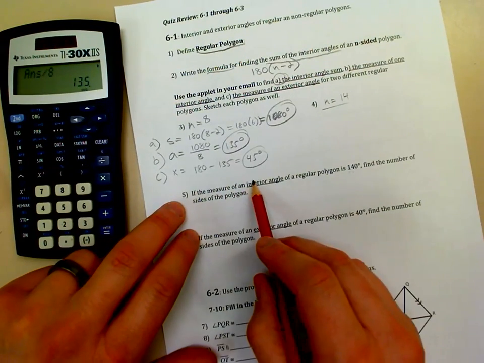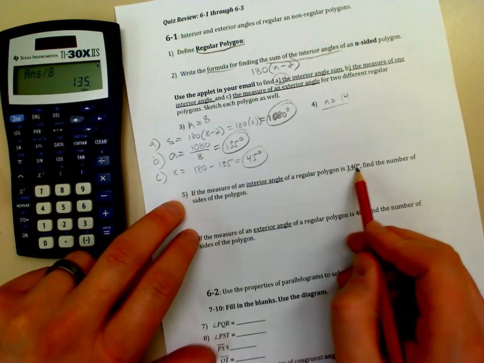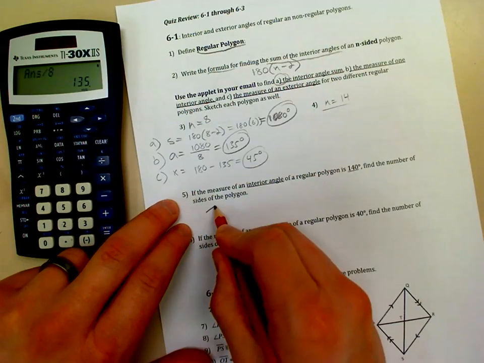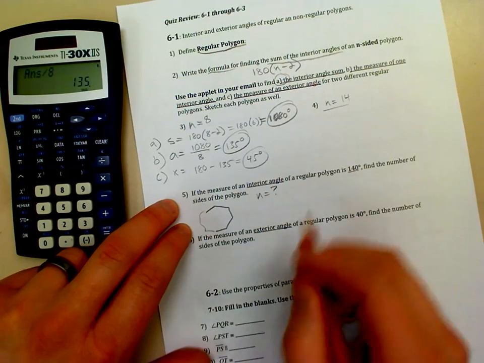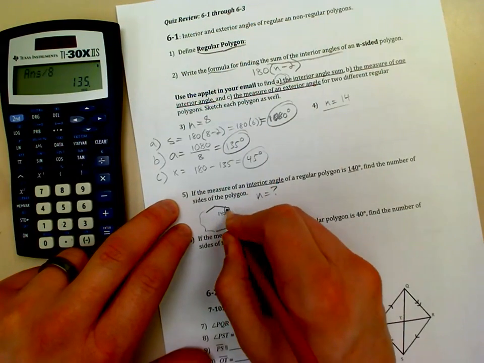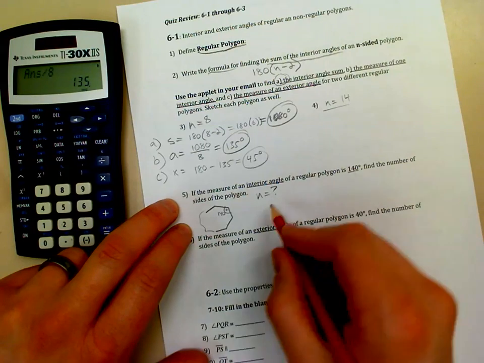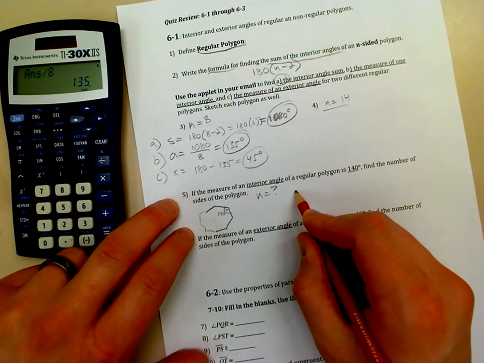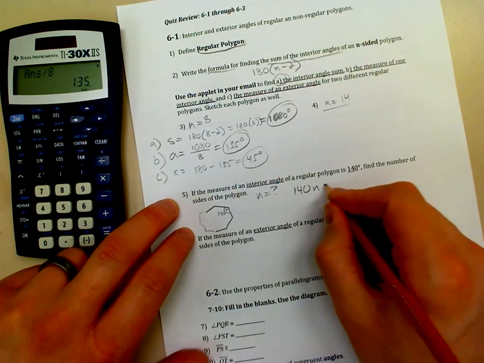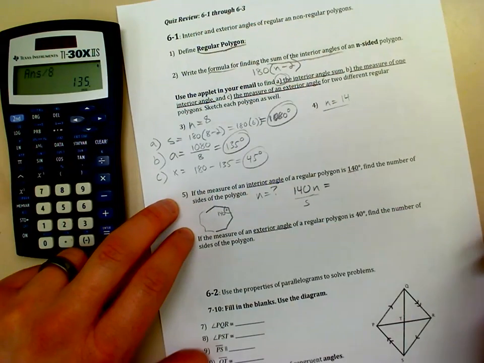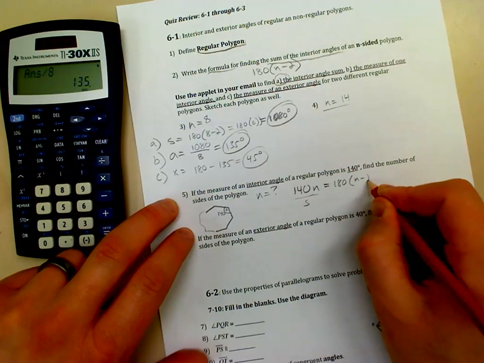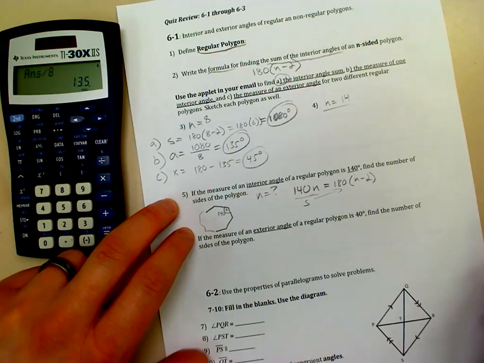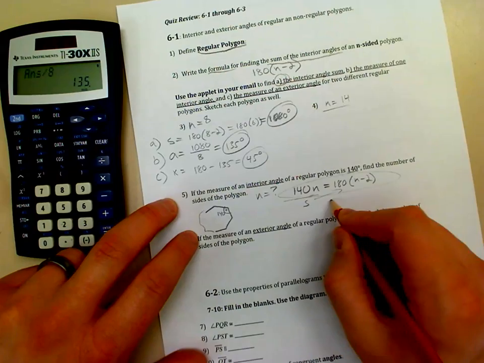Next one: if the measure of an interior angle of a regular polygon is 140, find the number of sides. You've got this polygon, you don't know how many sides, so n is what you're trying to find, but this angle is 140 degrees. We know that 140 times n gives us S. We also know that 180 times (n minus 2) also gives us S. So if I solve this for n, then I have my answer.